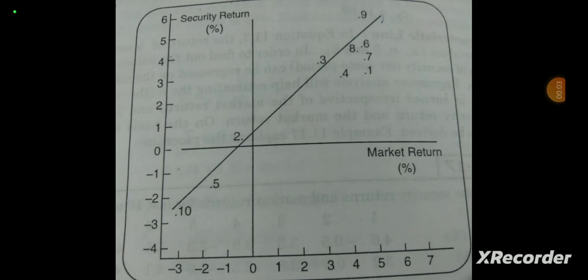Next is the security characteristic line as is visible on your screen. In this, on the horizontal axis we have taken the market return and the vertical axis measures the security return. A pair of security return and market return constitutes one point on the scatter diagram. The pairs are numbered 1 to 10. A line has been drawn through these points on the basis of the values of alpha and beta. This line is known as security characteristic line.